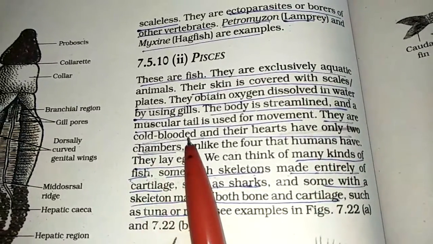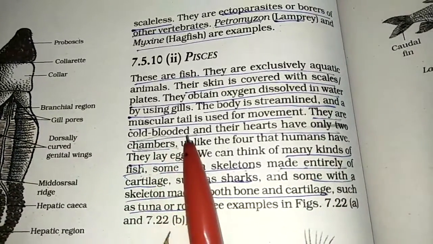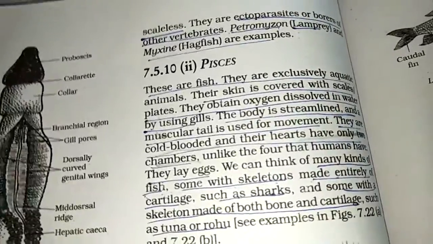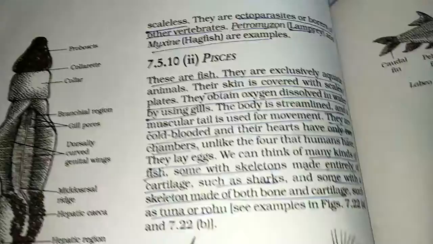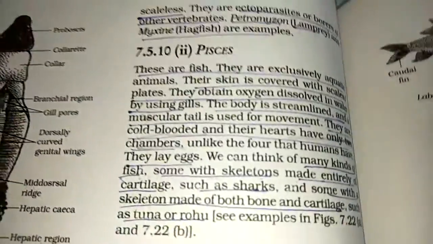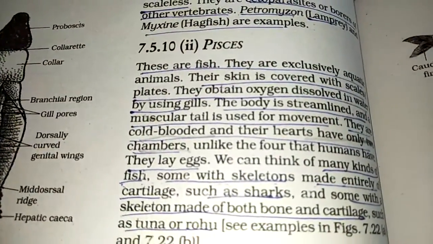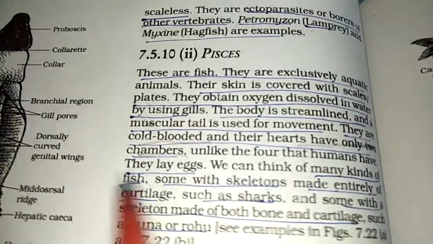Now they are cold-blooded. What is the meaning of cold-blooded? Cold-blooded means that according to the temperature outside the body, you change your body temperature. Those animals are known as cold-blooded animals.